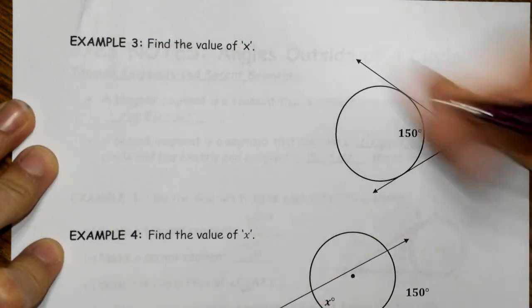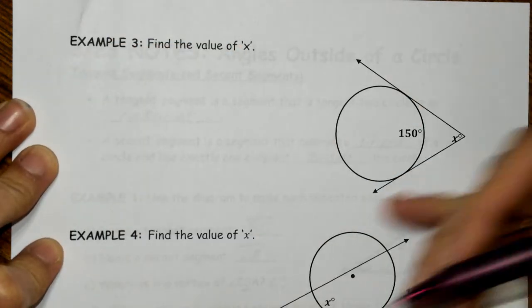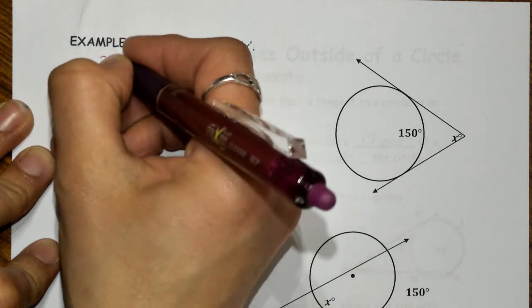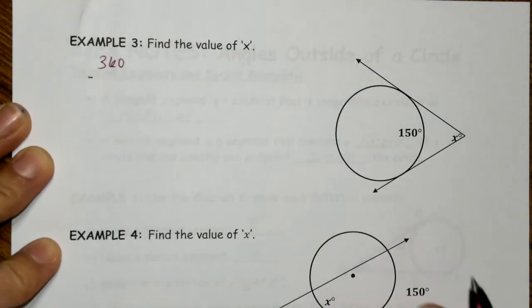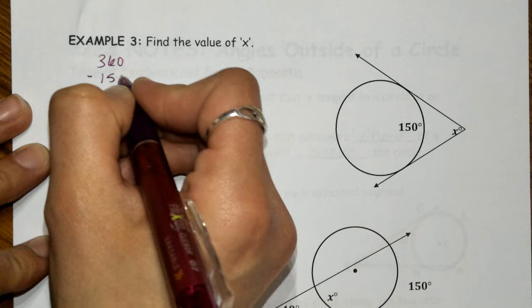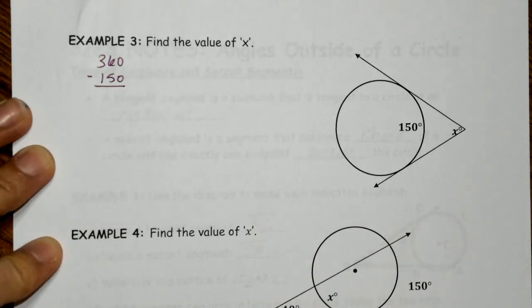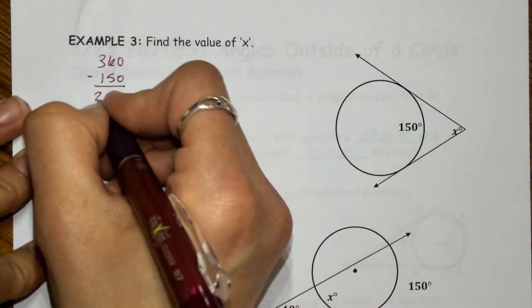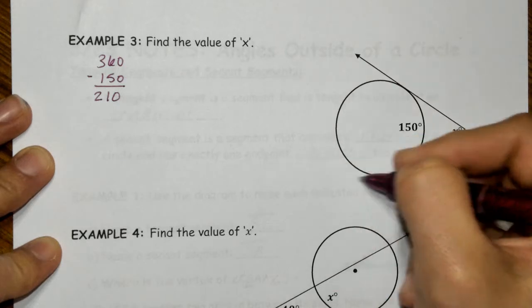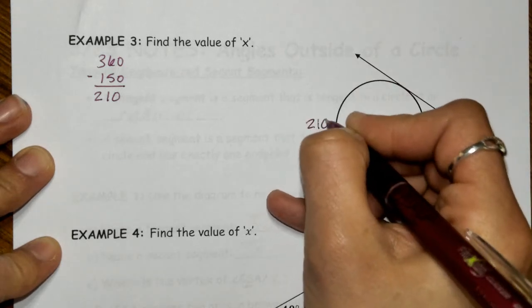When we have two tangents, neither one of these slices in two. So we're going to take that 360 and subtract that 150, and we're going to find out that the measurement of this major arc is 210 degrees.